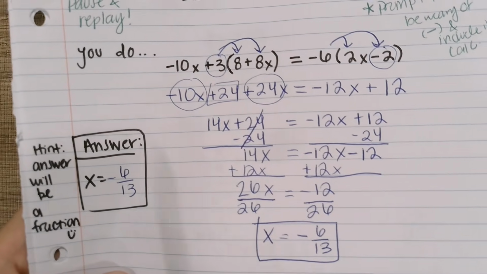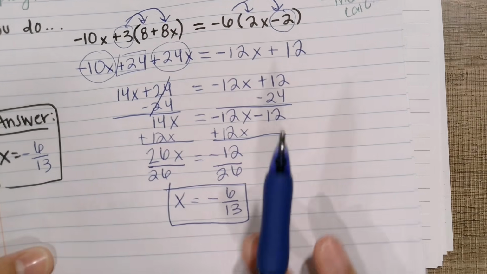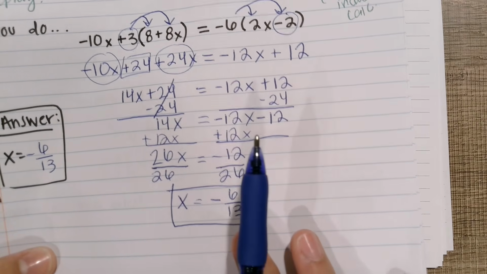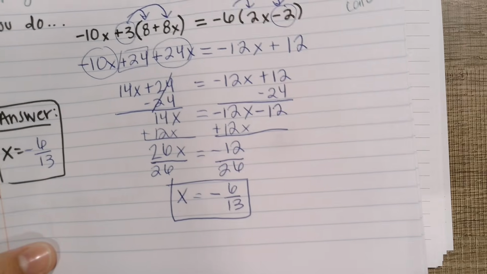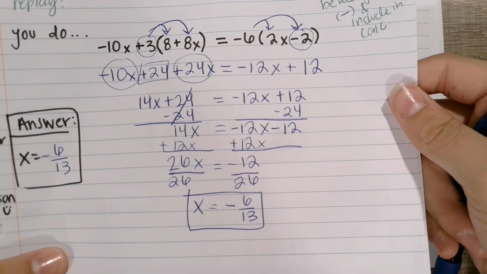And don't forget, it's okay when your answers are a fraction. If you need to pause the video and rewatch anything, go ahead and do that. But if not, then you are done for today.